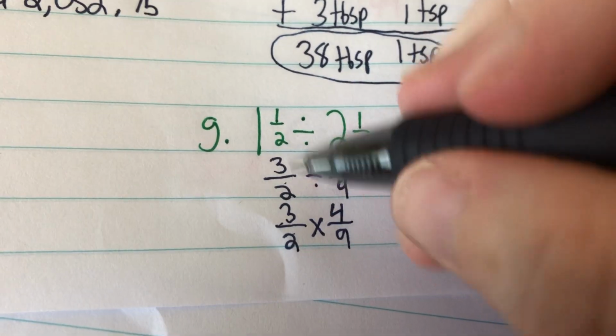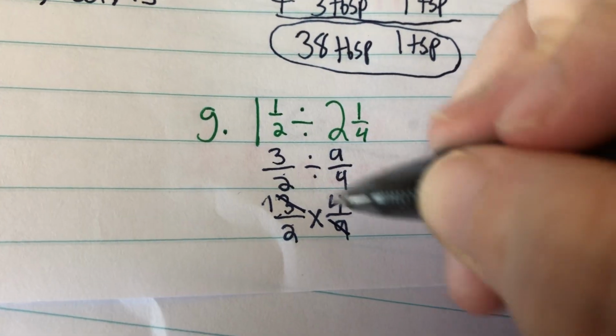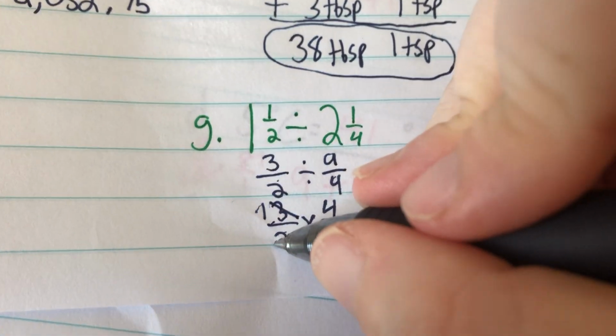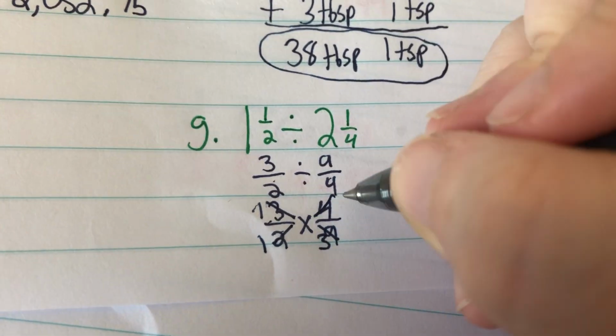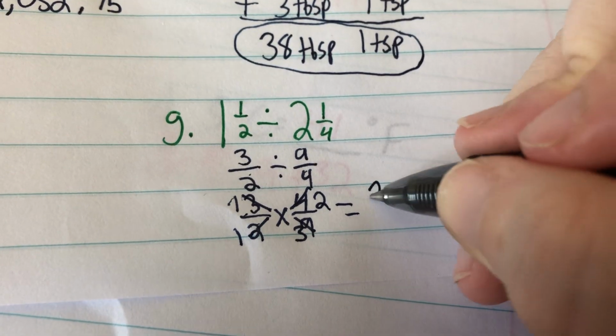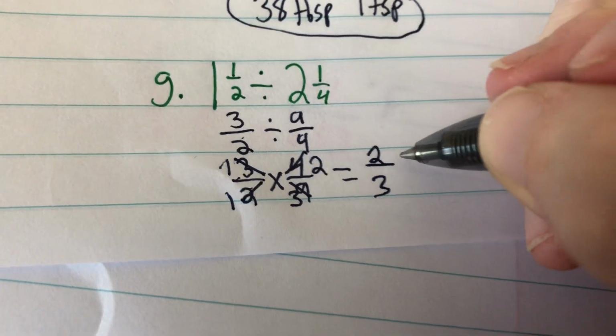And then we can simplify this a lot. 3 goes into both of these. 3 goes into 3 one time. 3 goes into 9 3 times. 2 goes into both of these. 2 goes into 2 one time. 2 goes into 4 2 times. So now we multiply. 1 times 2 is 2. 1 times 3 is 3. 2/3 is as simplified as we can get.